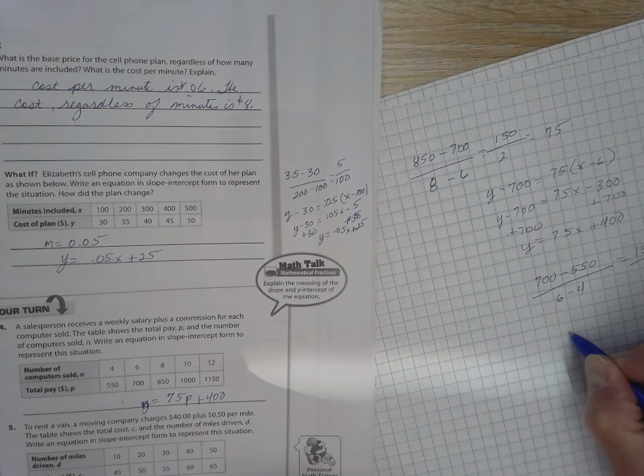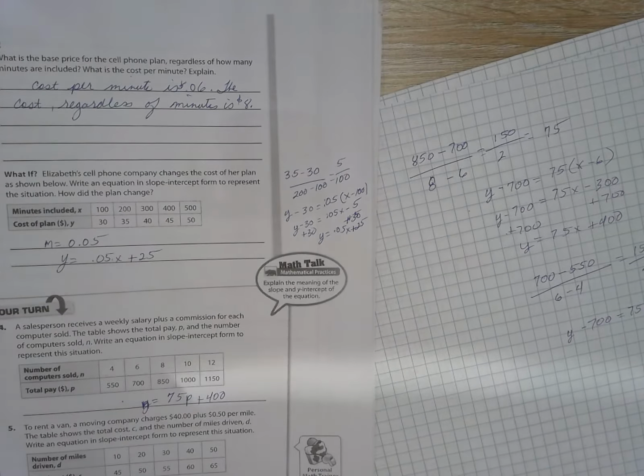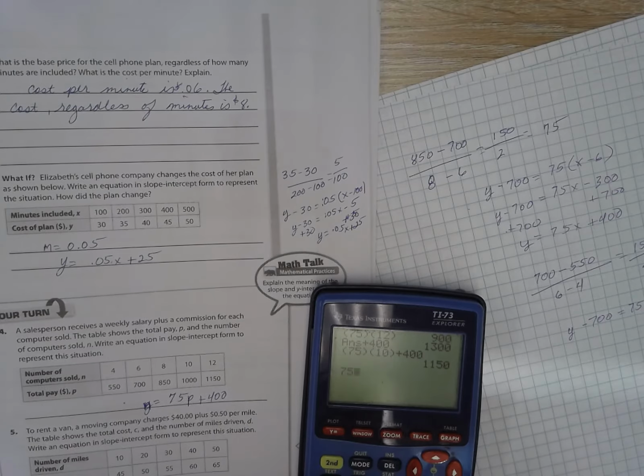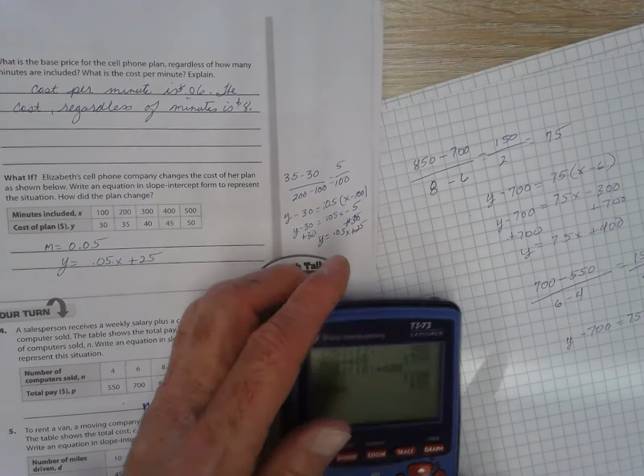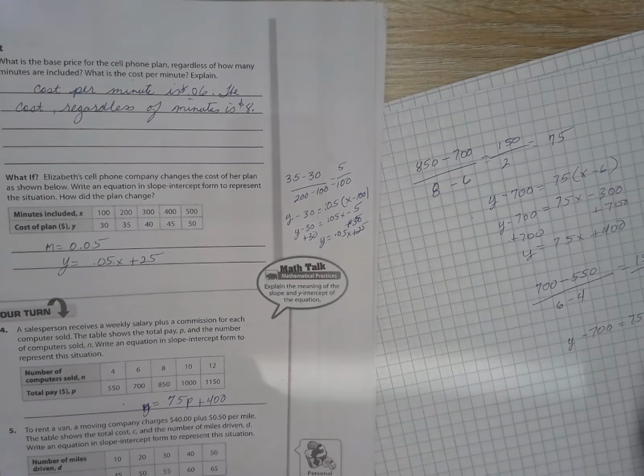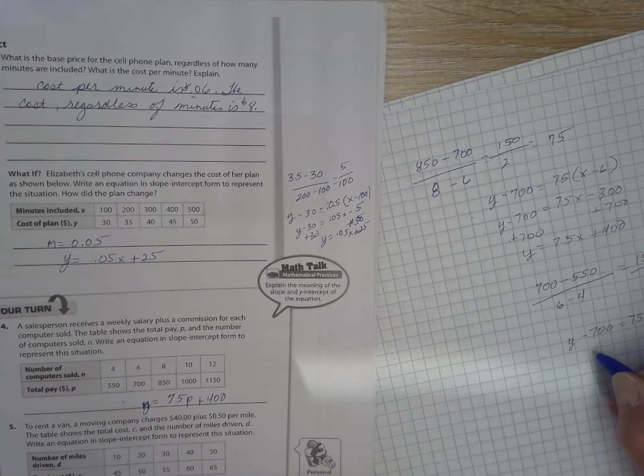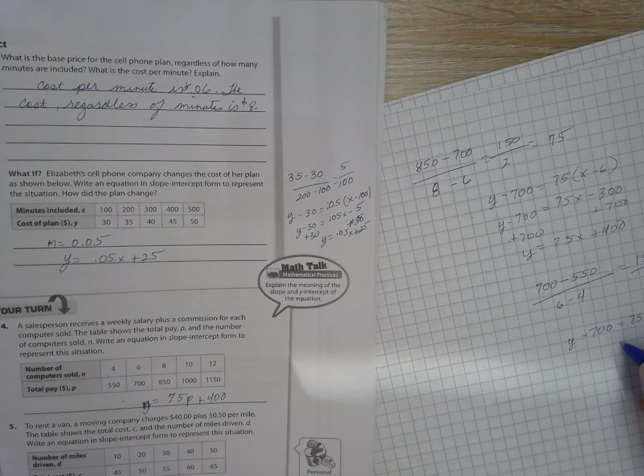So y minus 700 equals 75 times x minus 6. 75 times 6 is 450. So 75x minus 450.